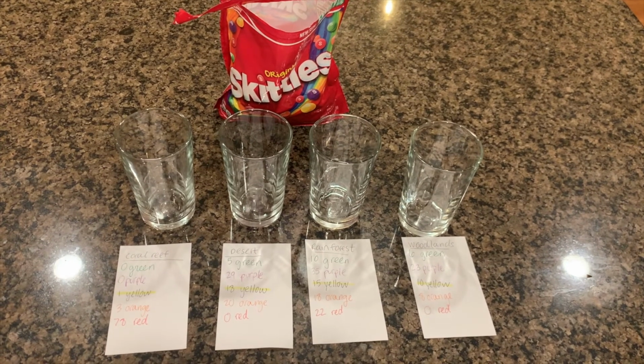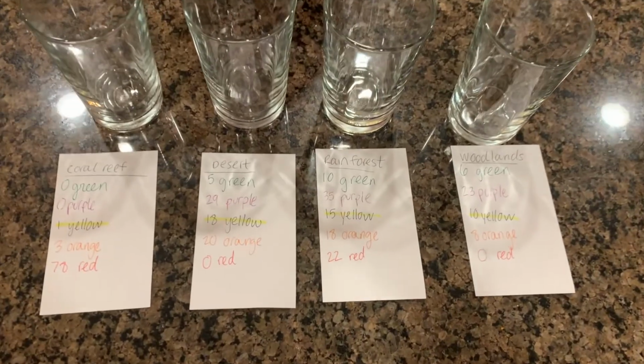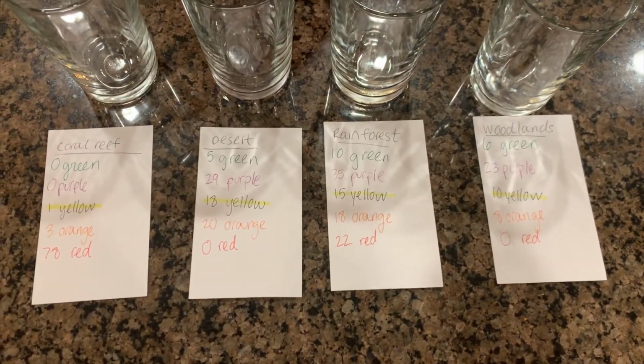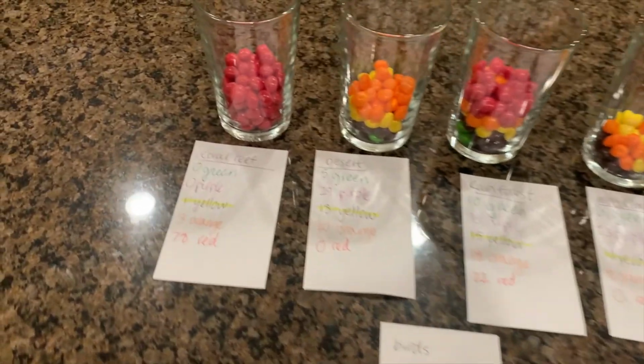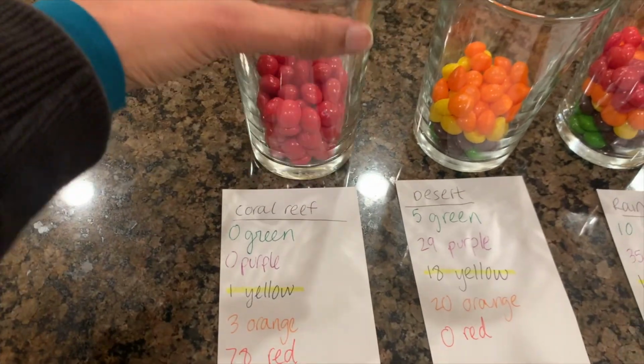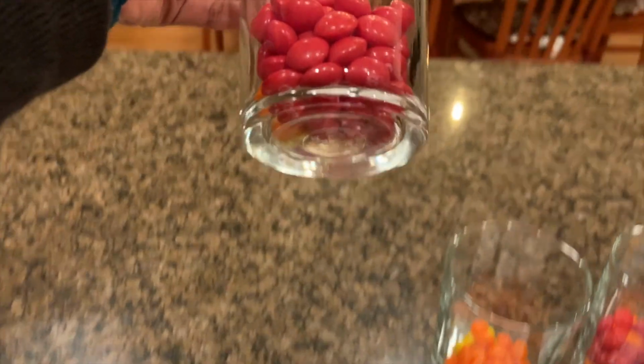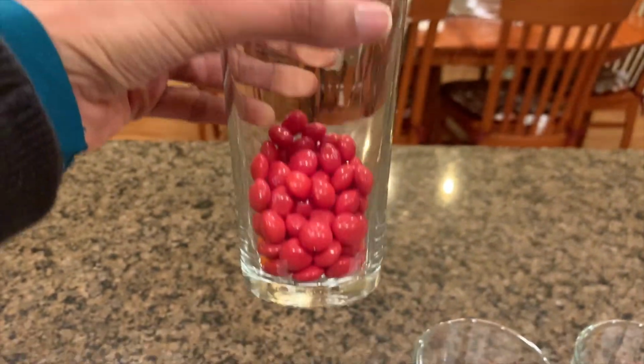For this experiment, the Skittles are animals and the cups are habitats. Pause here and count out the number of Skittles for each habitat. Now that the Skittles are all counted out, we can take a look at each habitat. So this coral reef habitat has a lot of red.